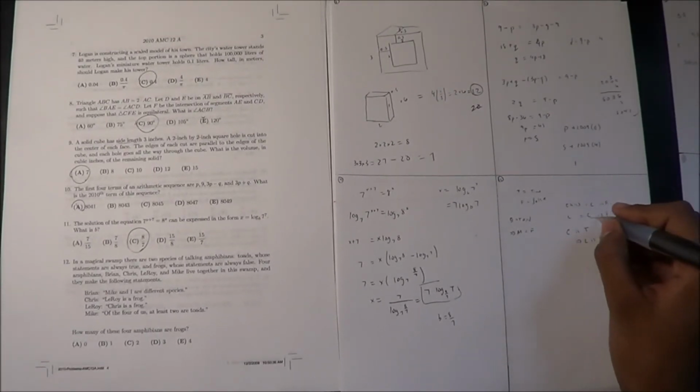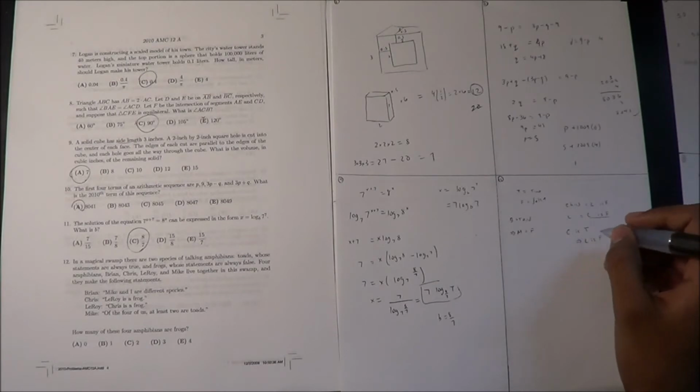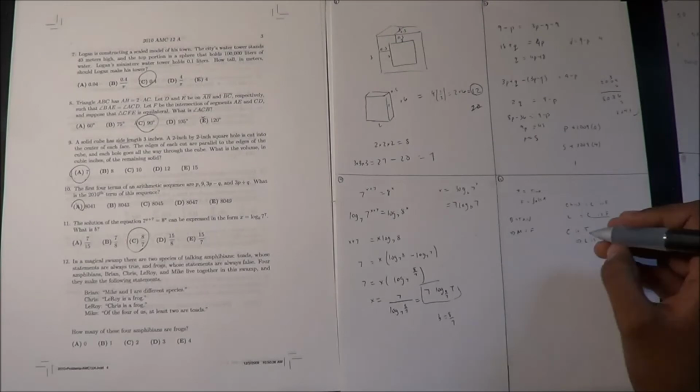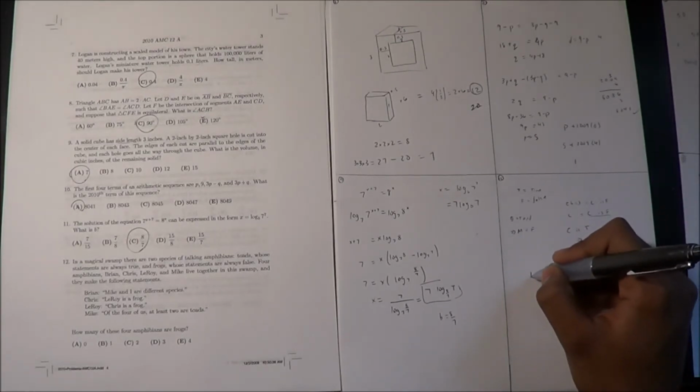And that means this would be true. Leroy's statement would be he's lying, Chris is a toad. So that's what it works. And the reverse is also true. It means one of them is definitely a toad, one of them is definitely a frog. So it means that you have one frog.